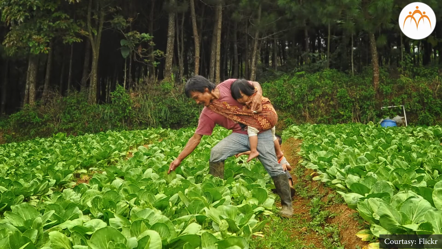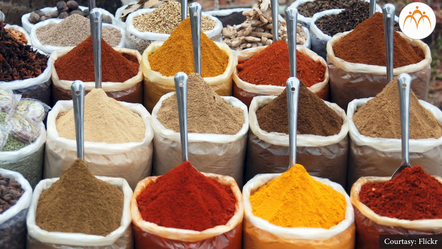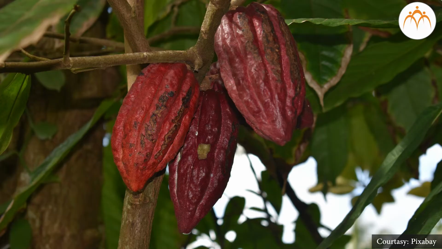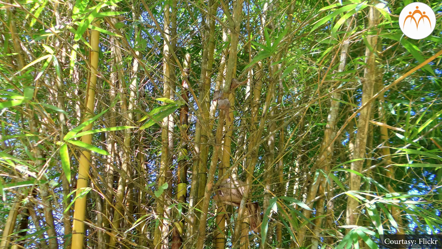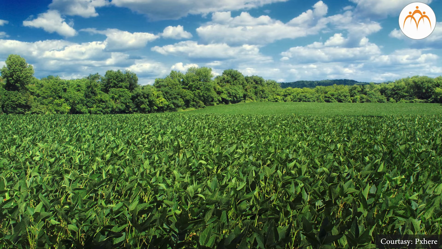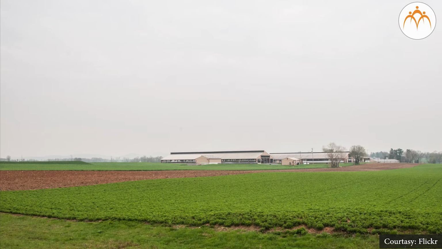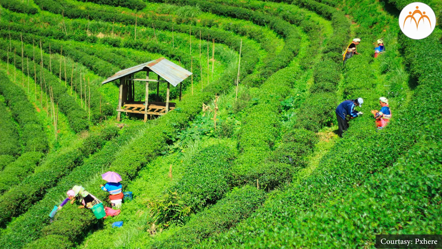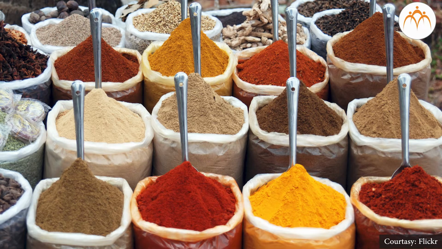Plantations. Large scale cultivation of cash crops such as coffee, tea, rubber, spices, coconut, cocoa, tobacco, bamboo for supplying to various manufacturing plants for further processing into a variety of products is termed as plantation farming. The plantations are usually large tropical estates owned by individuals or companies who have invested in the manufacture of certain agro-based products.